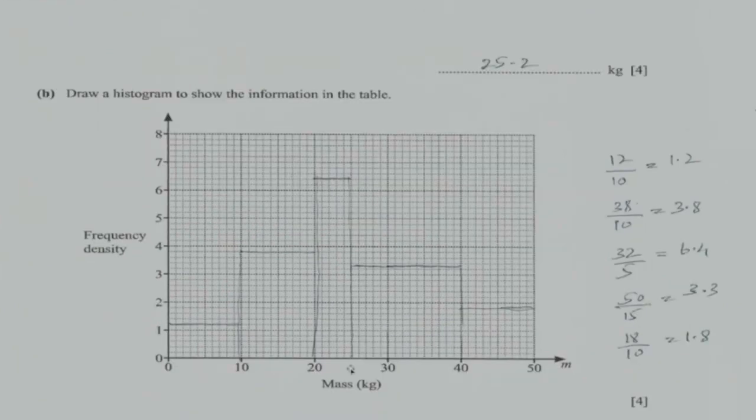Up to 25, it is like this. Then 25 to 40, it is 50 over 15, 3.3. It is coming like this. Then again 18 divided by 10, 1.8. We can draw the graph like this. This is the histogram.